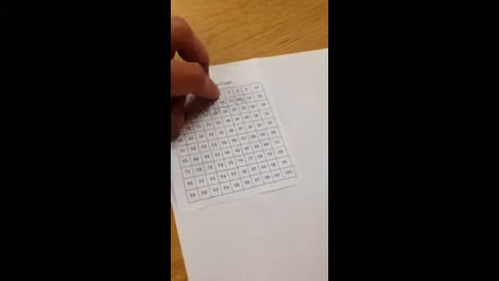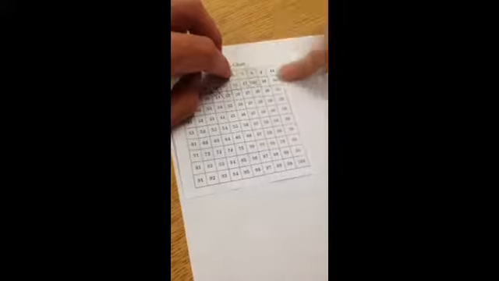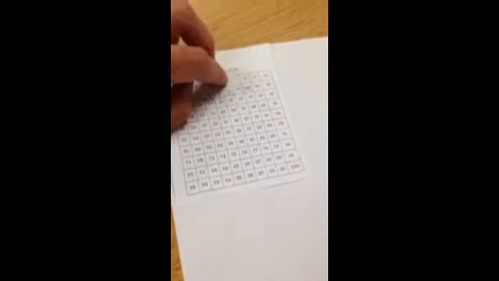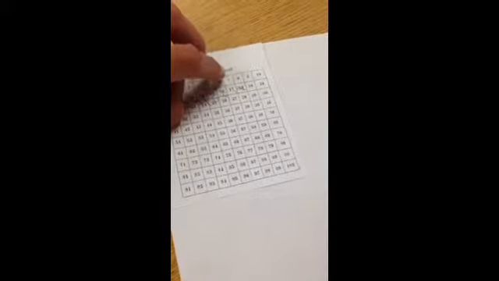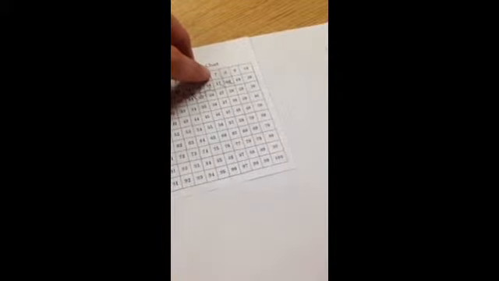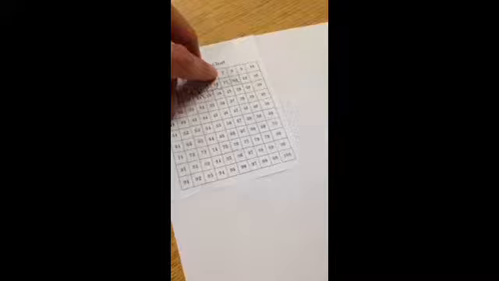Now, what if we started at 6? What would we do? So we count forward. What number would we count forward to? We start at 6, and where would we stop? 18. Okay, so let's try that. Let's count forward going to 18. Now, what's our shortcut?